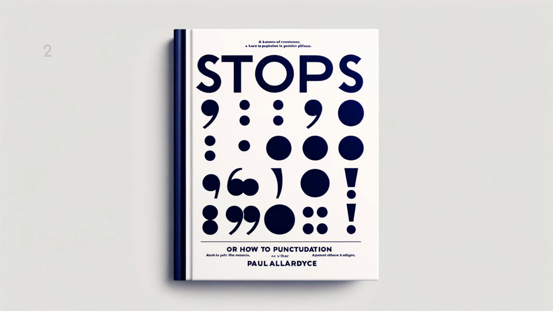Etc., denoted ampersand c stop and E-T-C stop. M.D., denoted M stop D stop. J. S. Mill, denoted J stop S stop Mill. William III., King of England, denoted William I-I-I stop, comma, King of England.